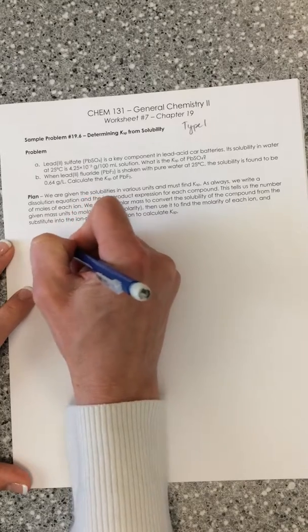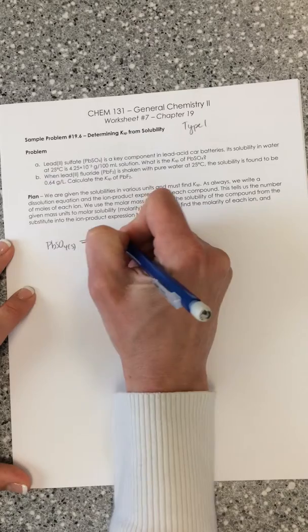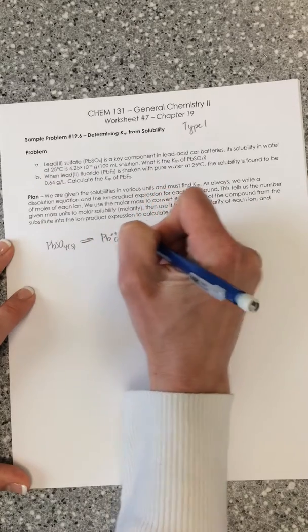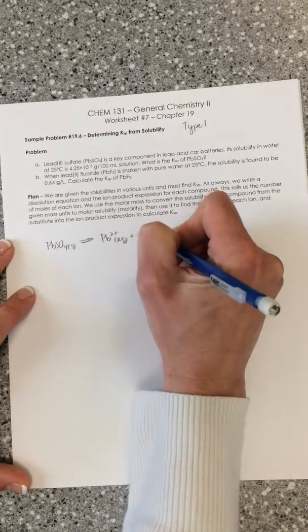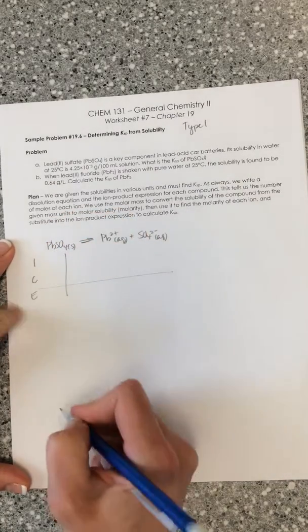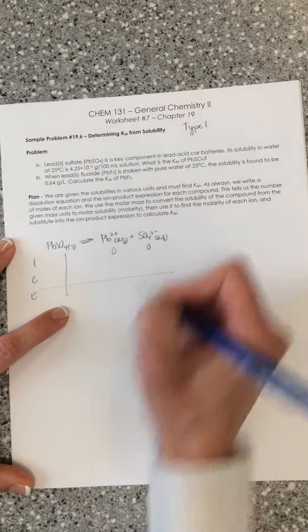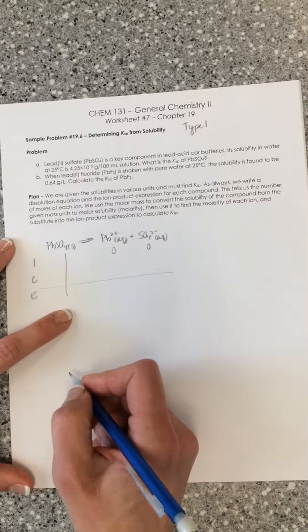So again, we've got lead sulfate that dissociates into lead ions and sulfate ions. Solids are not going to be part of our equilibrium. We're assuming that there are no other sources of lead or sulfate.